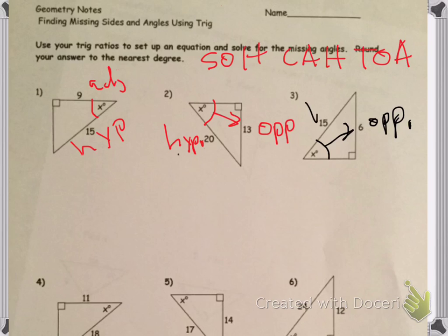And then I also have the hypotenuse side. So I have opposite and hypotenuse. The only one with an opposite and a hypotenuse is sine, or the OH up here in SOHCAHTOA. And so I go sine of x equals opposite, which is 6, over hypotenuse, which is 15.